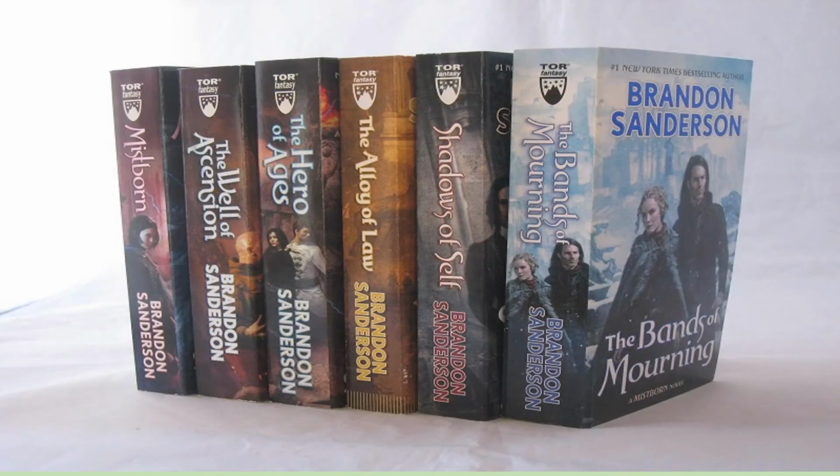Here's a picture of him holding one of his books. Apparently that's a German version. Why you'd need to know that, I don't know. And here's a shot of one of his series of books, which is the Mistborn series. He's a current author. He's well thought of in fantasy circles.